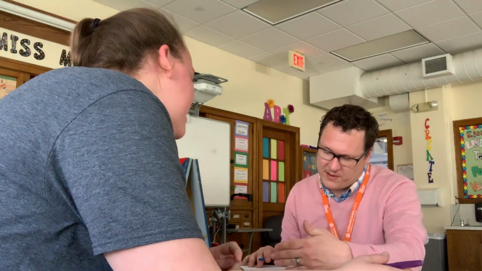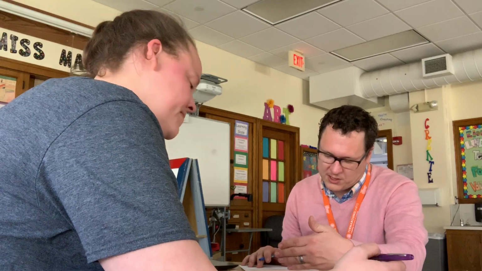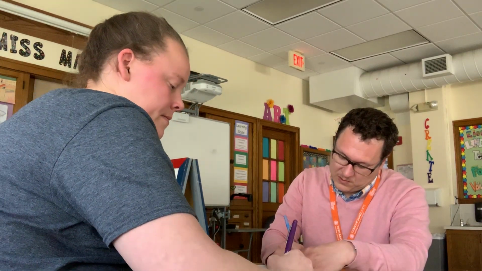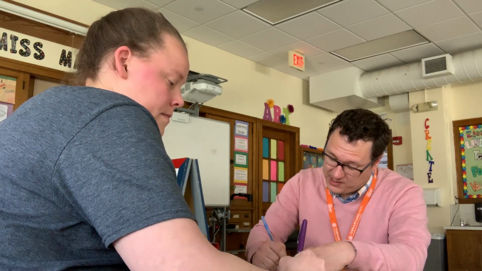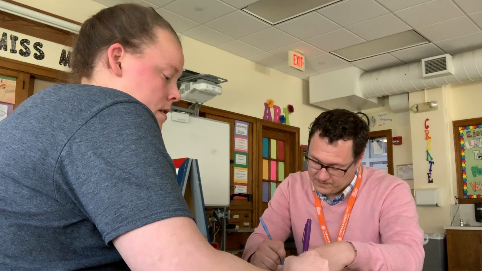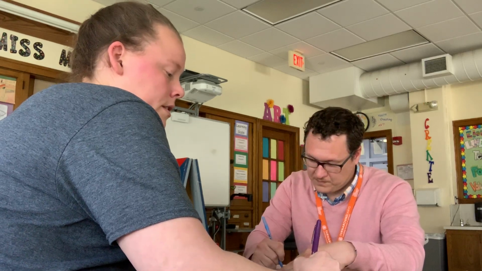So the first step I heard you mention as we were talking through the SMART goal here was to introduce the sentence stems. And you're hoping to have that done by the end of next week? Yep. If it changes, I'll let you know.